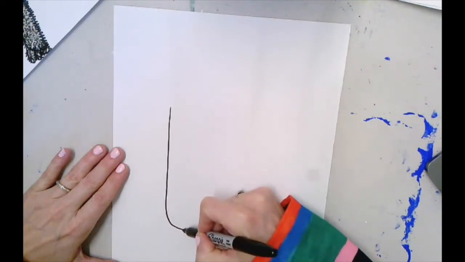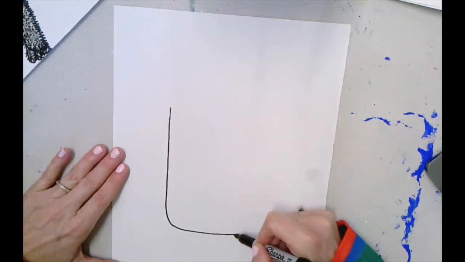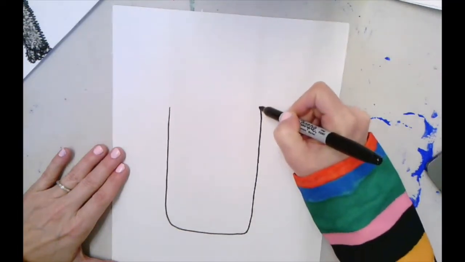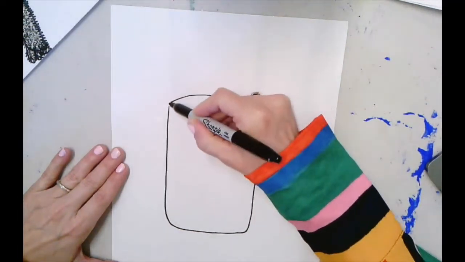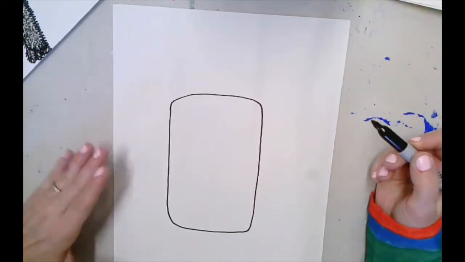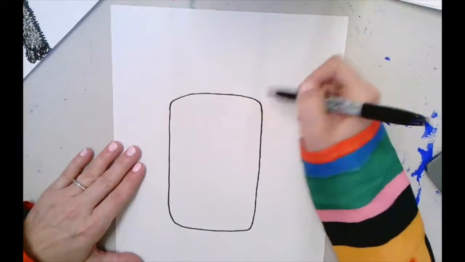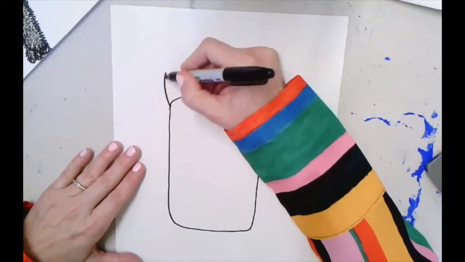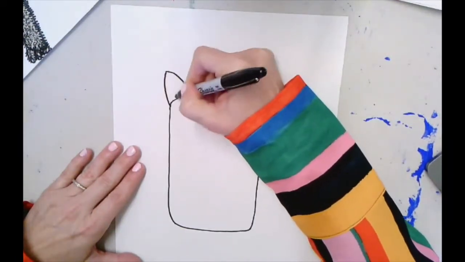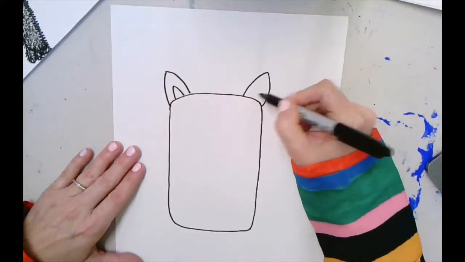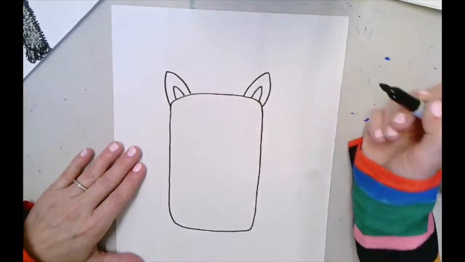When I get below halfway, I'm going to curve, go horizontal, and then back up vertically, curve that corner, and connect it right back together. Just a rounded rectangle. At the top, I'm going to draw his ears, and these are rounded, curved lines to make little triangles for his ears, just like that. And make the inside. There we go.